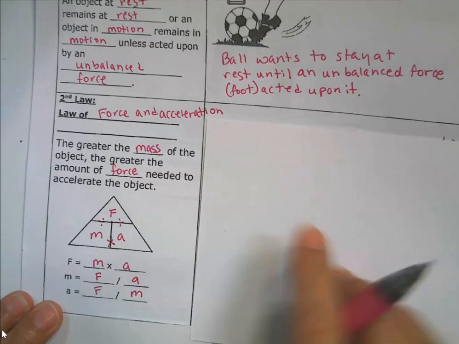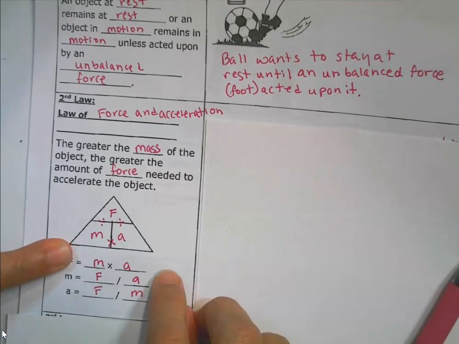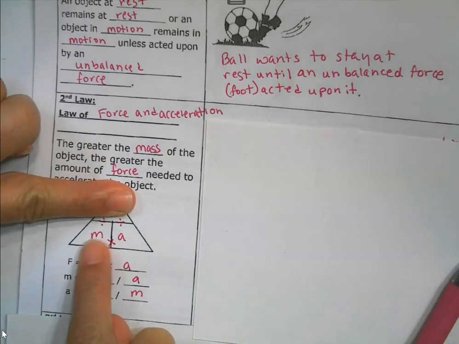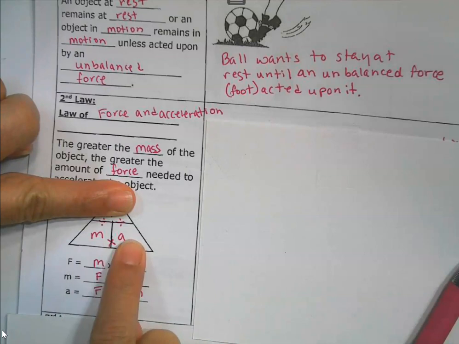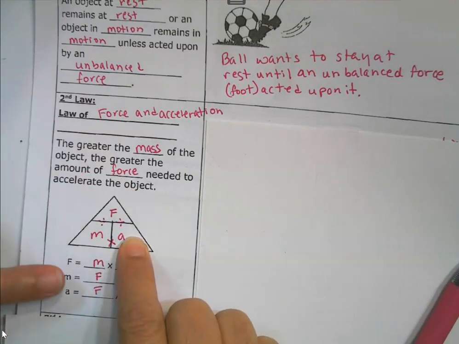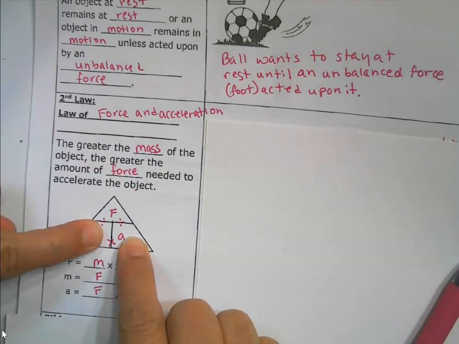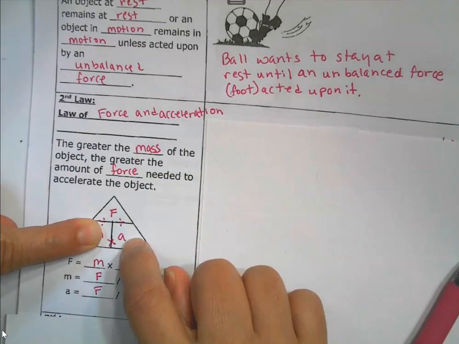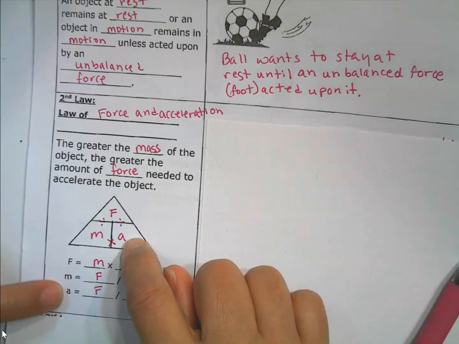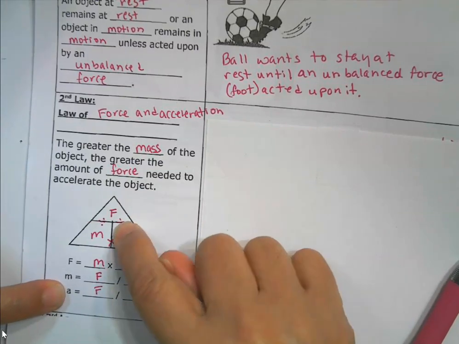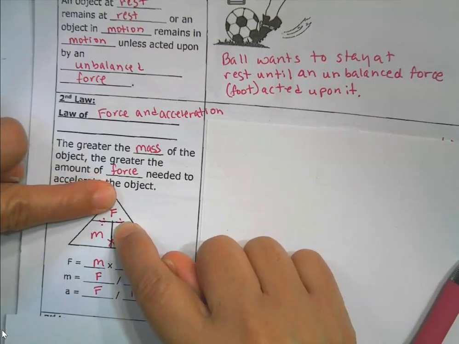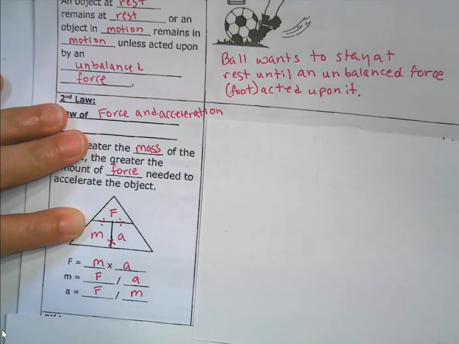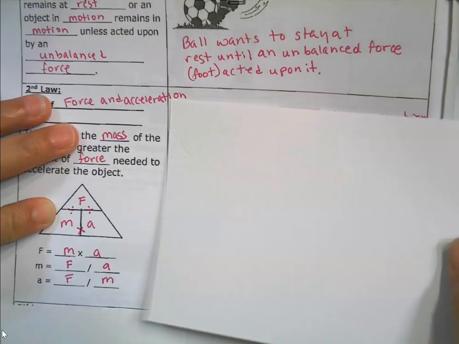We have an example and it says, if I'm looking for the force, I'm going to cover the letter F, which means that I'm going to multiply the mass times the acceleration. If I'm looking for the mass, I cover the M, and I'm going to divide the force by the acceleration. And if I'm looking for the acceleration, I cover the letter A, and I'm going to divide the force over the mass.